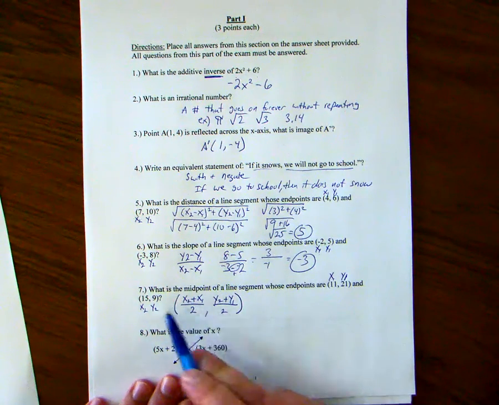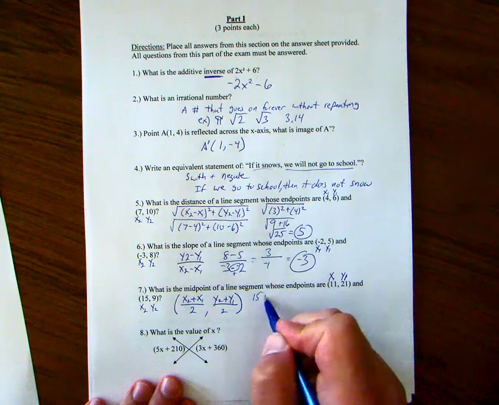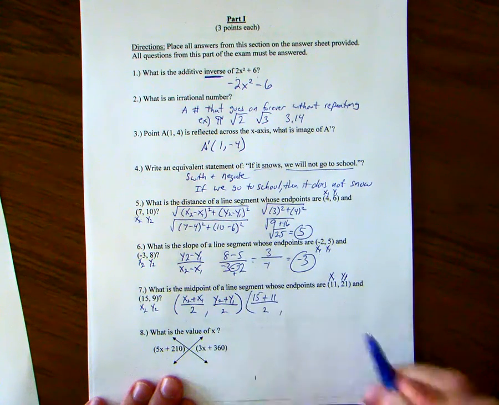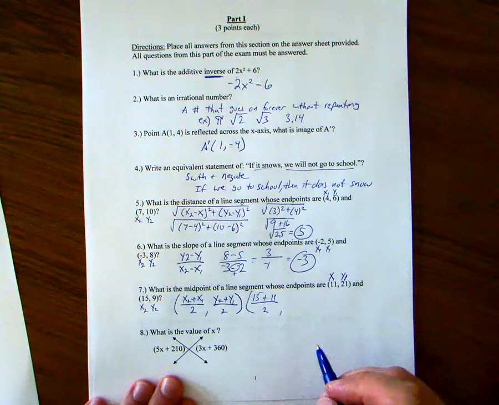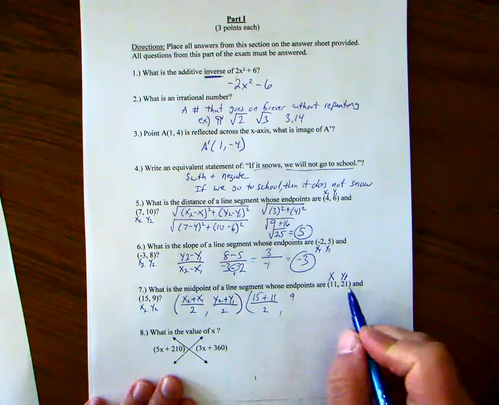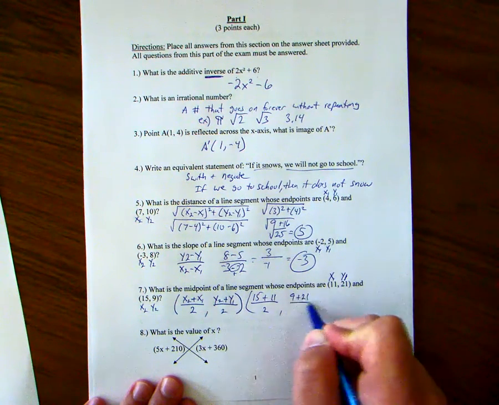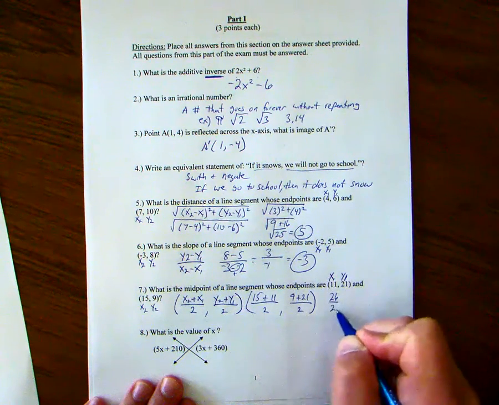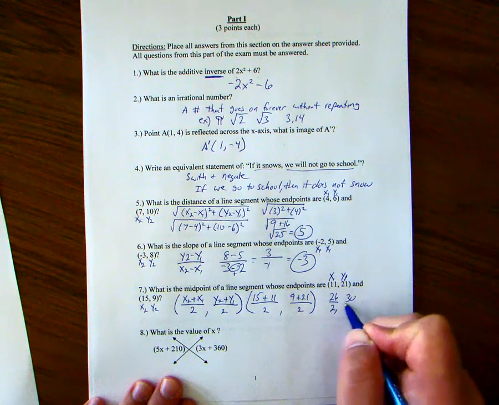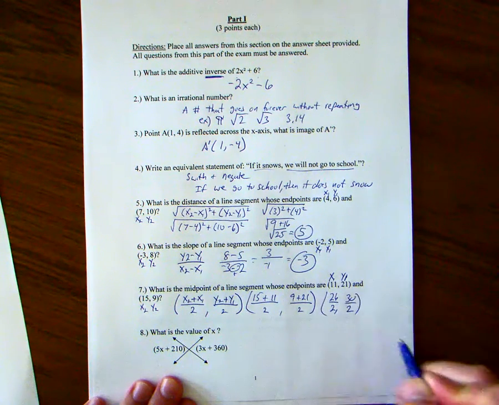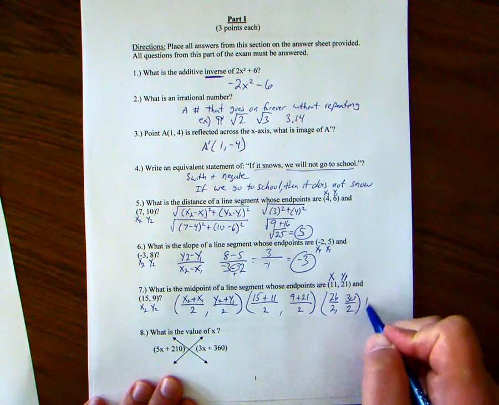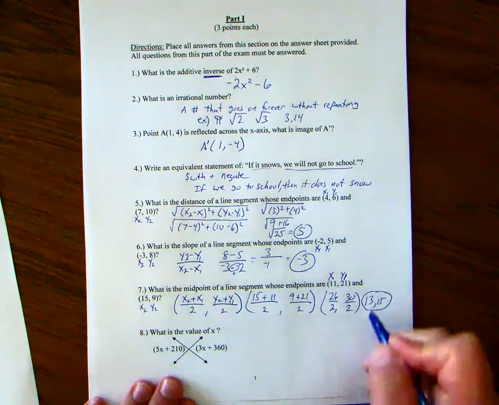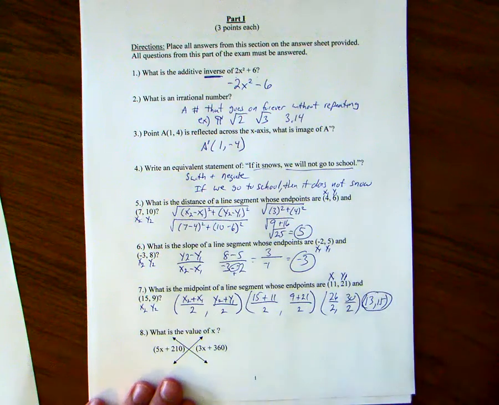So x2 is 15, x1 is 11, that's over 2, comma, your y2 is 9, y1 is 21, put that over 2, so we're at 26 over 2, 30 over 2, so now half of 26 is 13, half of 30 is 15. That is your midpoint. Put it in point form. Okay.